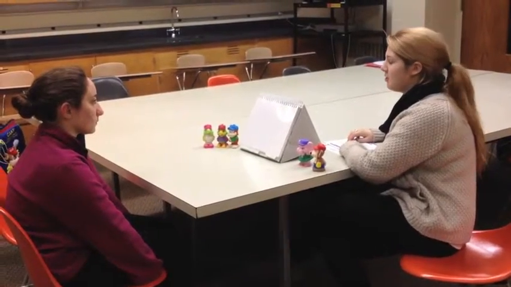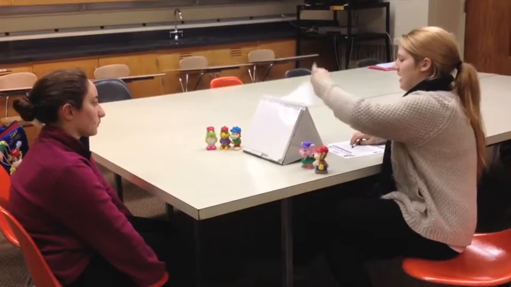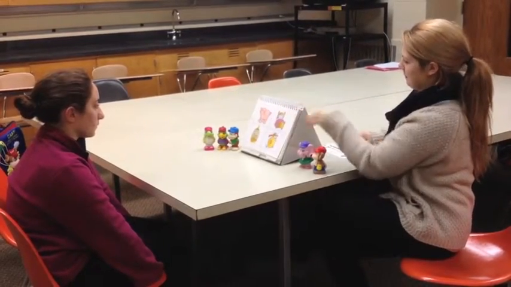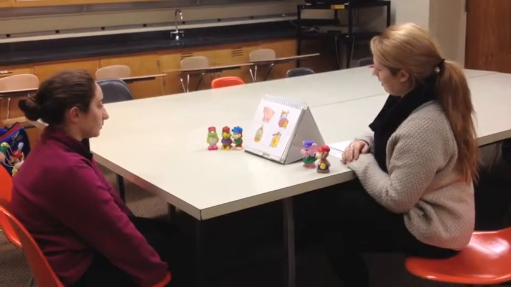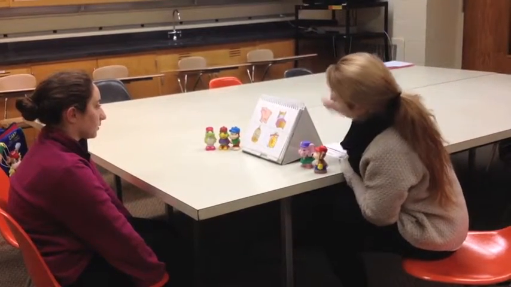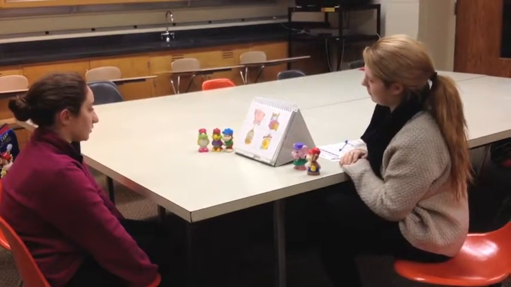Now let's look at some pictures you've already seen. There are a few pictures on each page. Let's start here. What is this? Pig. What is this? Bed. What is this? Cage.